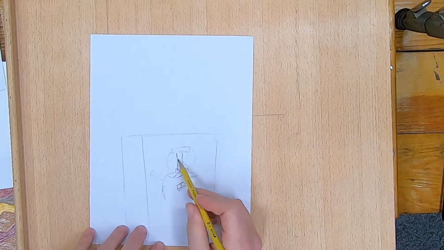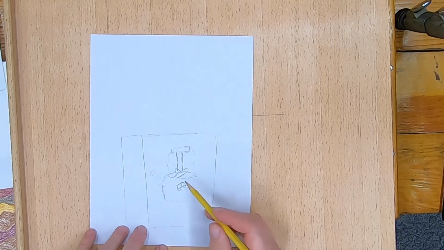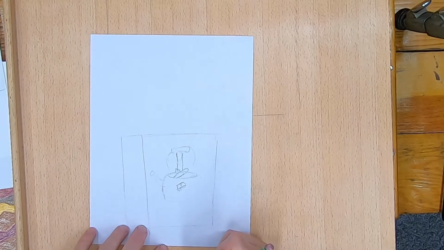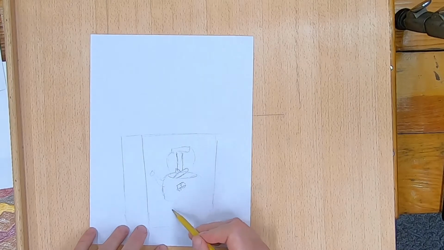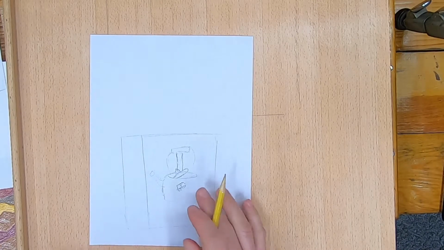So I've got two different views. I can see two different variations or values here. If you want to use different colored pencils, that's fine, and then just draw in from there. So that's one way to do it.